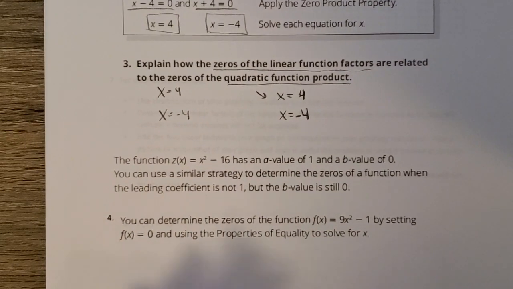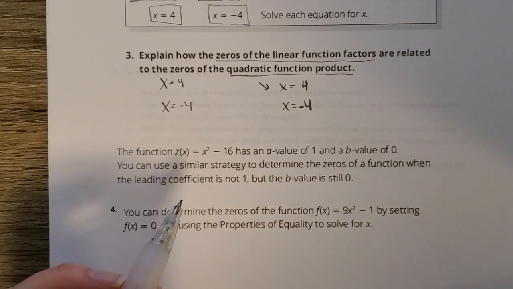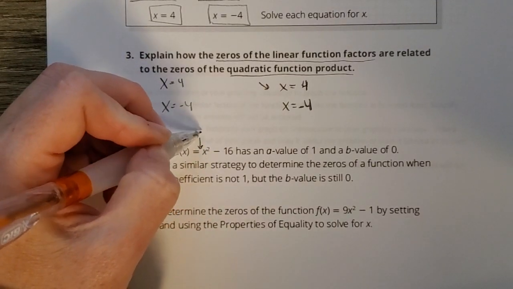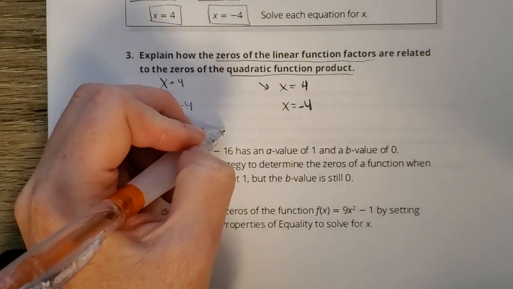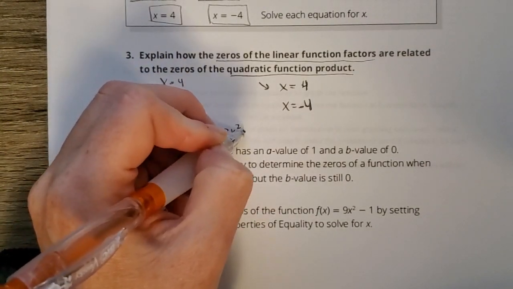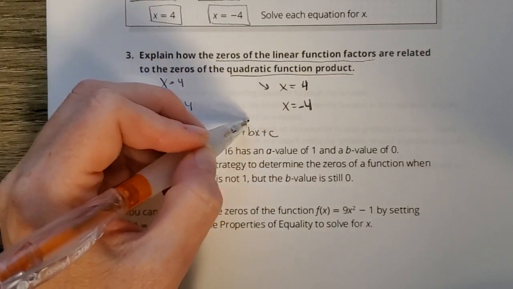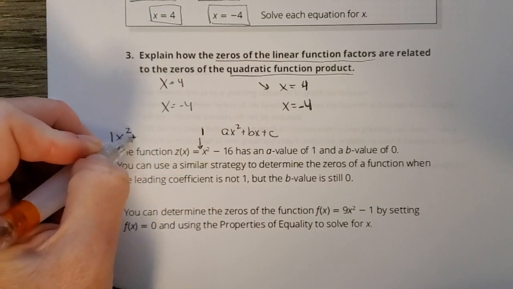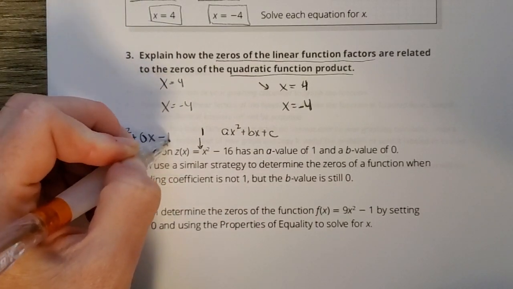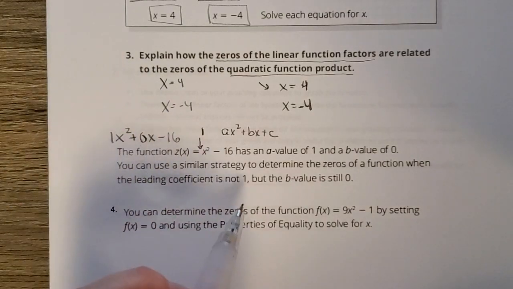The function z of x equals x squared minus 16 has an a value of 1. So there is no number in front, so we know that's 1. And a b value of 0, because remember it's ax squared plus bx plus c. So if there's no x term, it's going to be 0. So we could write this as 1x squared plus 0x minus 16. And you see a is 1, b is 0, and c is negative 16.